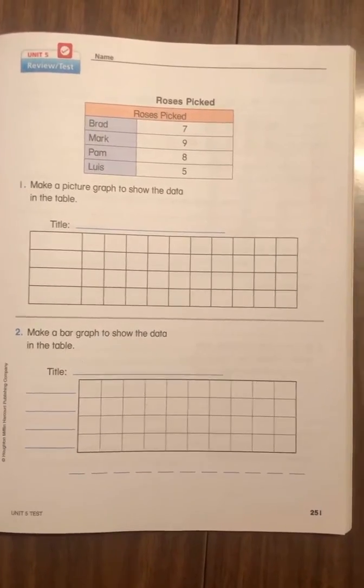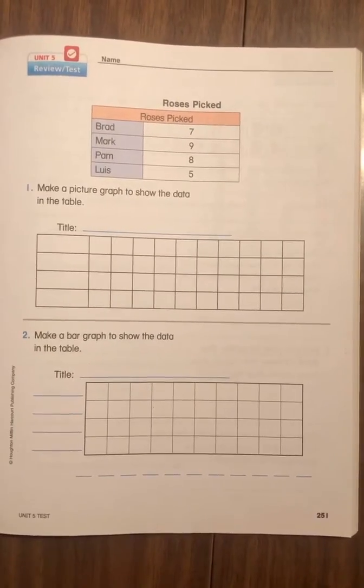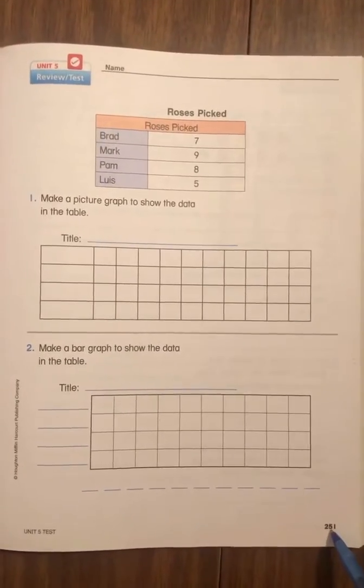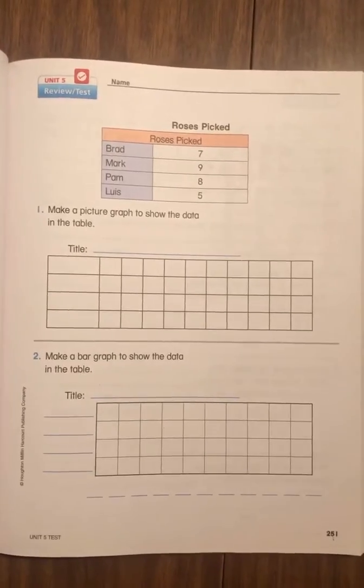Alright, it's time for your math test. I'm going to go over the things you're supposed to do, so make sure you pay attention before you get started. Your test is in your workbook and it starts on page 251.